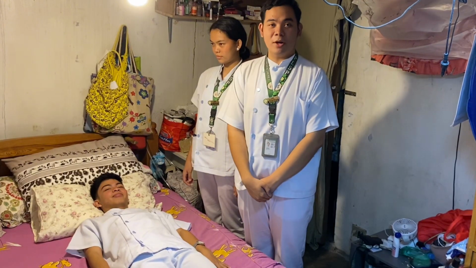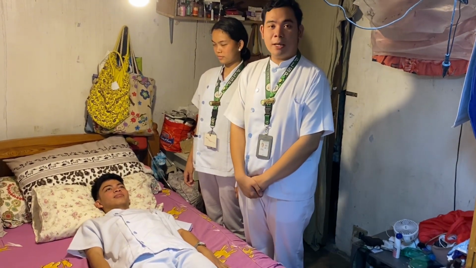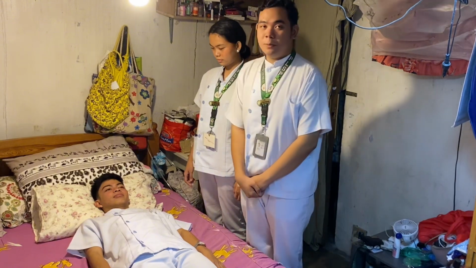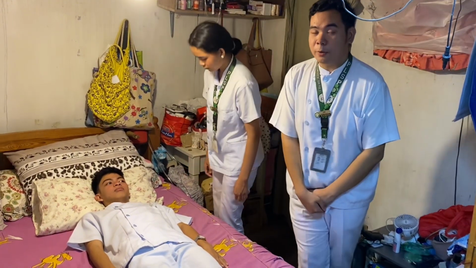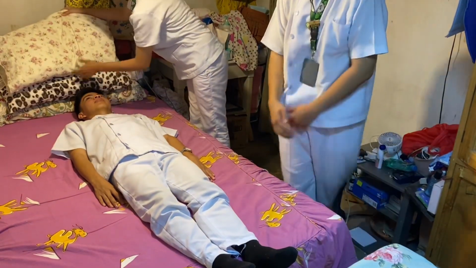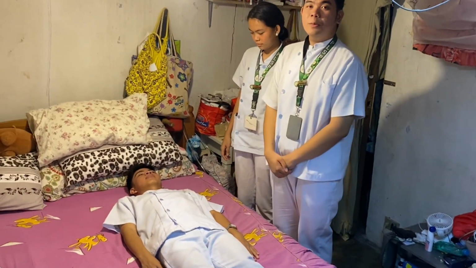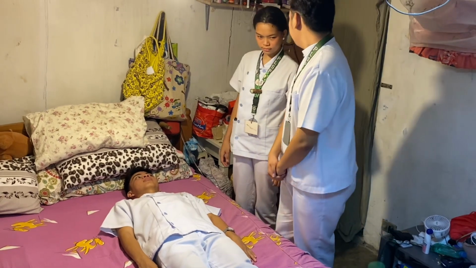So let us now start with the procedure. First, we will adjust the client's bed in preparation for the transfer. We will lower down the head part of the bed to a position that is tolerable by the patient. Okay, so let us assume that the head part of the bed is now lowered. Now we will put a friction reducing device underneath the patient.